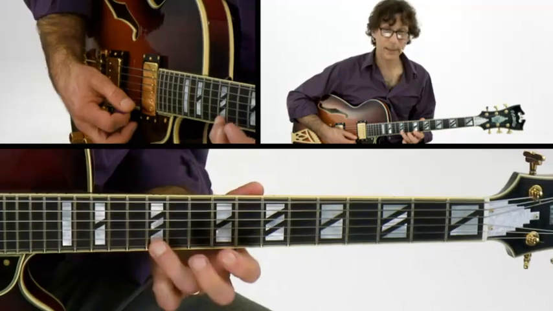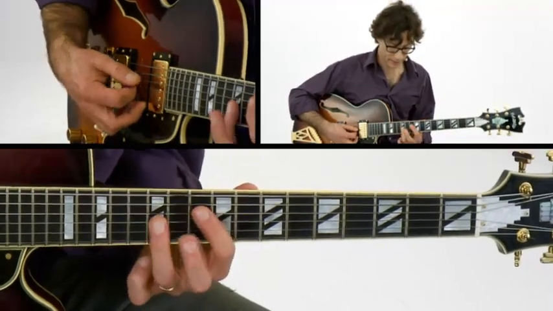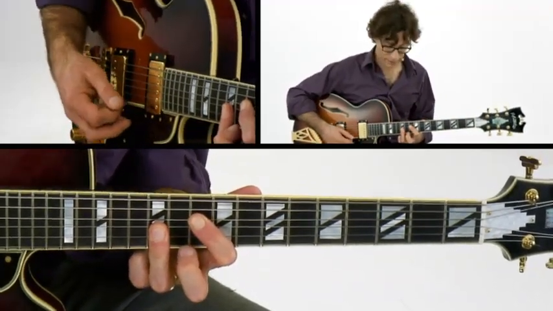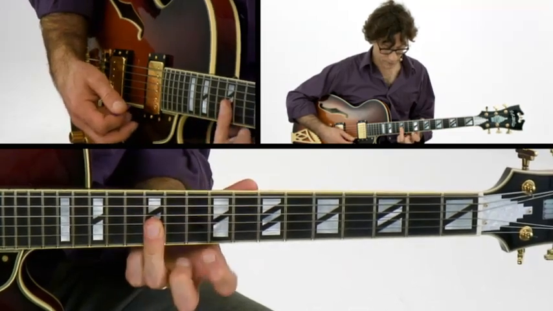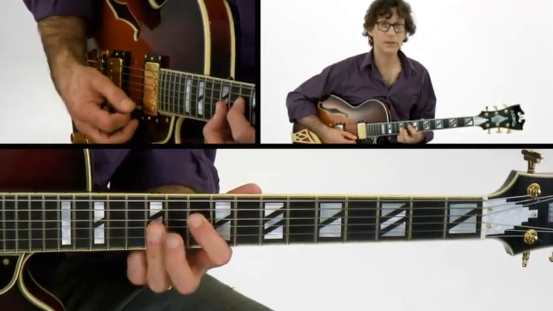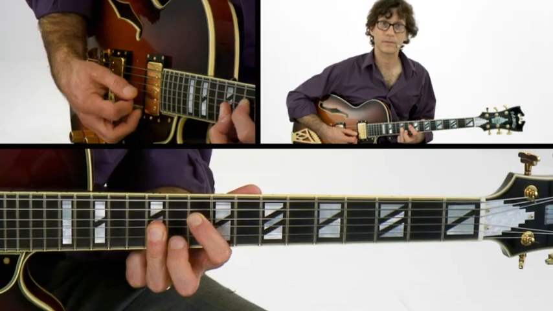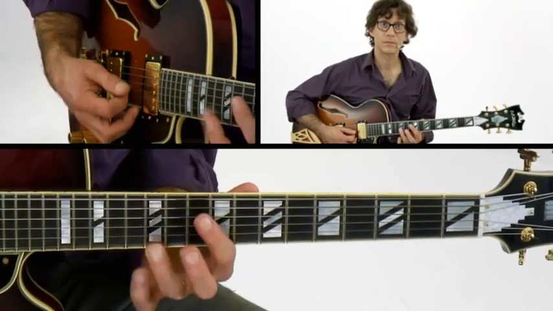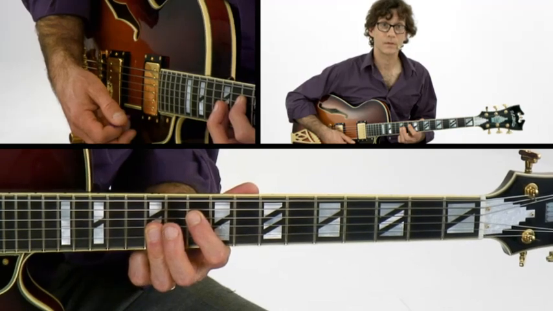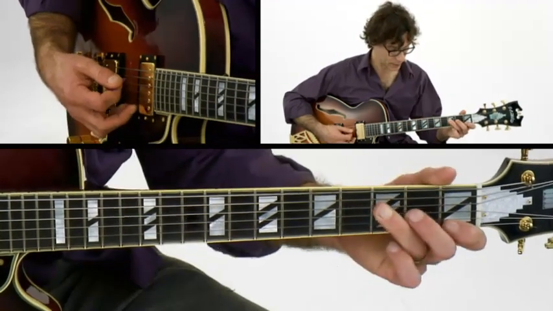To the high E on the 12th fret, C major 7th. Bar your third finger, adding the C note with your first finger. So let's go up to that point now.